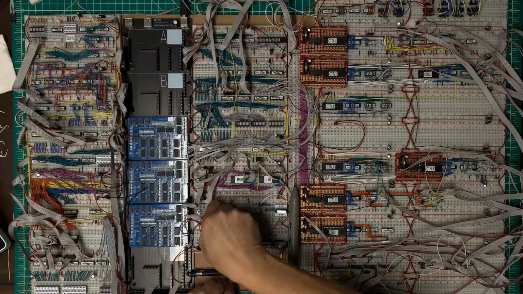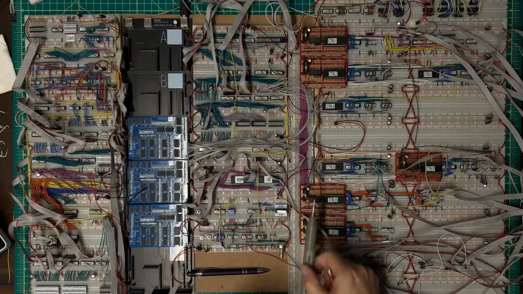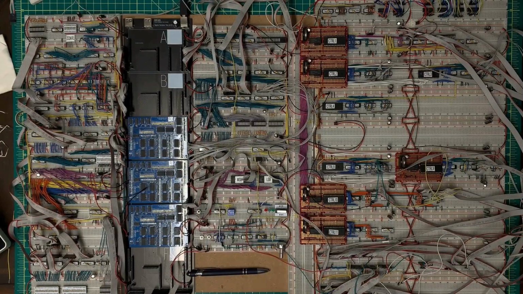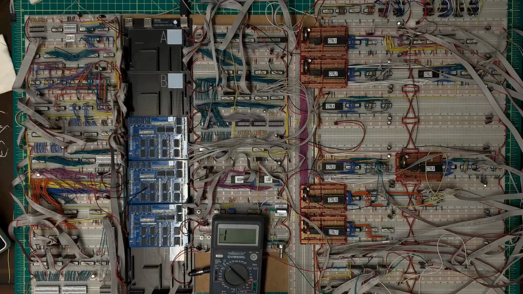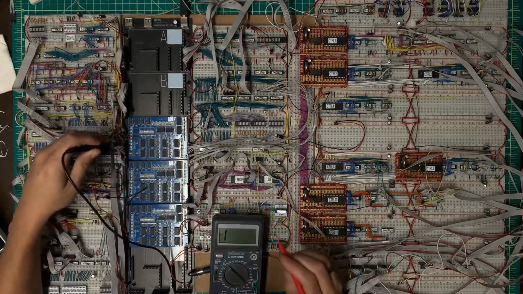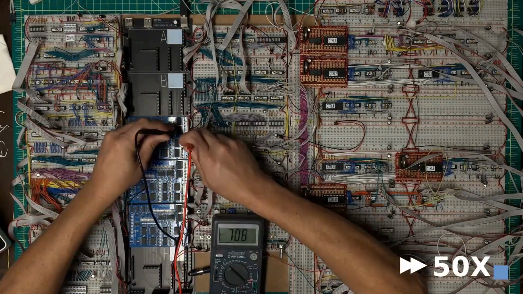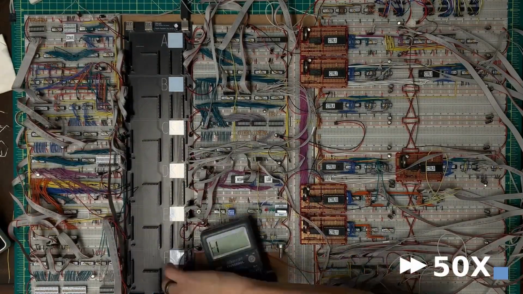Okay, before I go trying to tear things apart here and do some invasive testing, which is my normal MO here, I'm going to put this on continuity mode and do some basic testing here on the high nibble. Okay, I'm going to spare you this part.